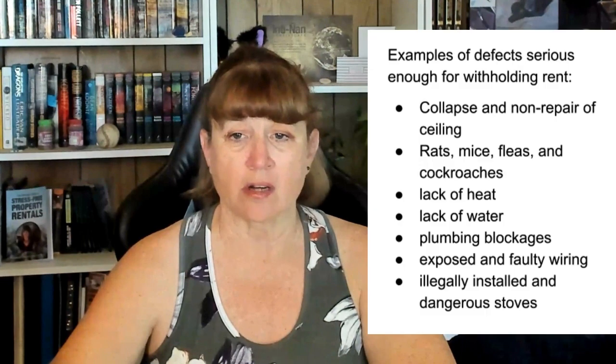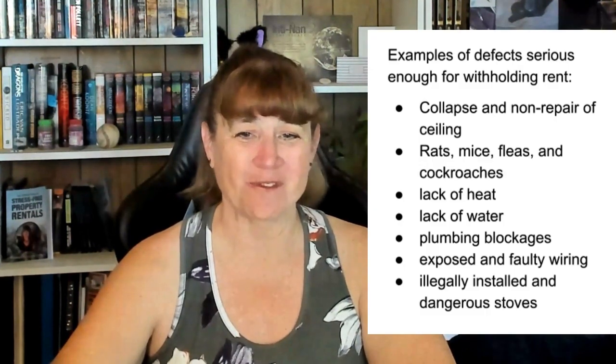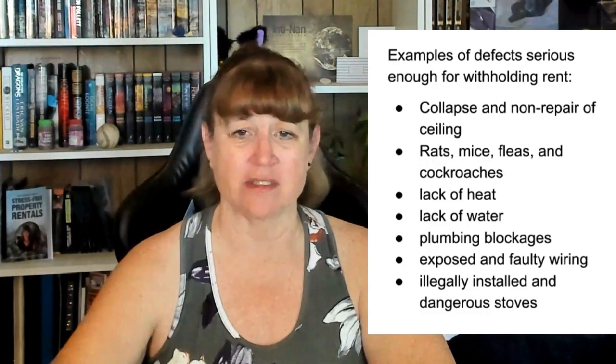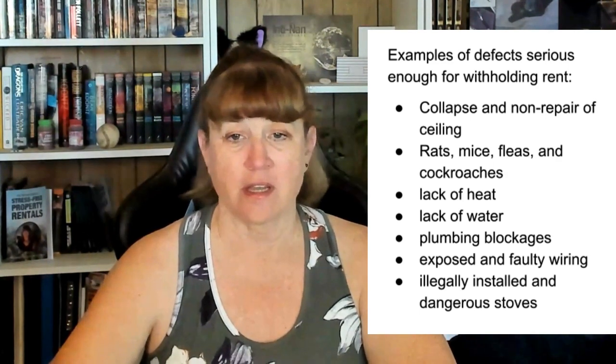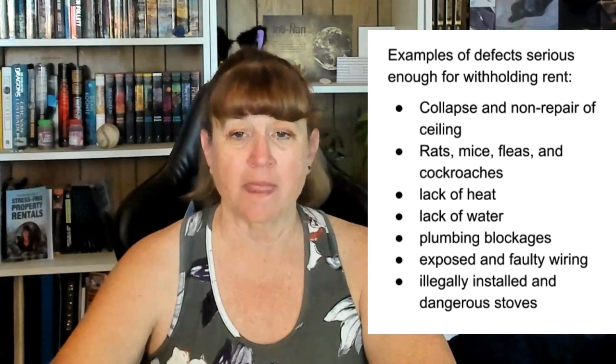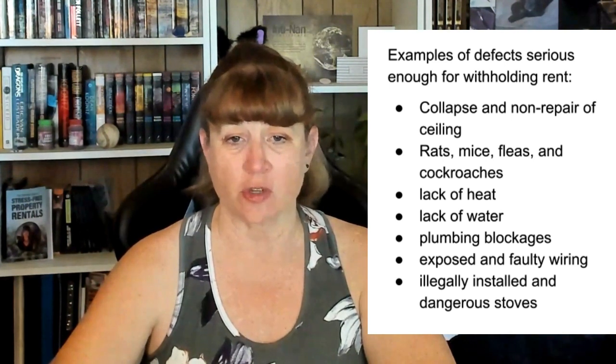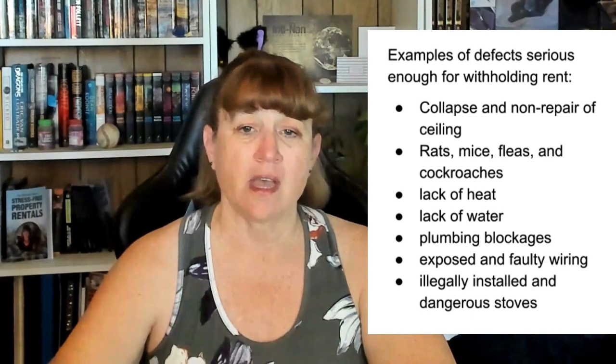Examples of defects serious enough for withholding rent are collapsed ceilings, mice, fleas, and cockroach infestations, lack of heat, lack of water, plumbing blockages, exposed and faulty wiring, illegal installation or dangerous stoves or other gas appliances. If any of this goes before a court, it is helpful to have photographs and videos of the required repairs, witnesses, and copy of notices informing the property owner or management. A report from local health and building officials is also a good idea.